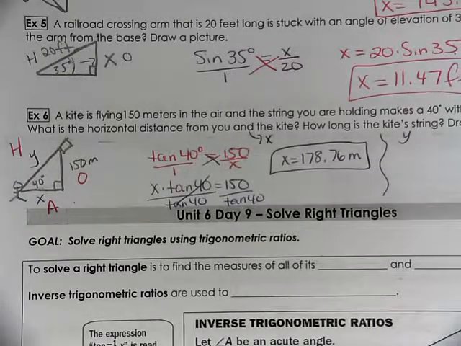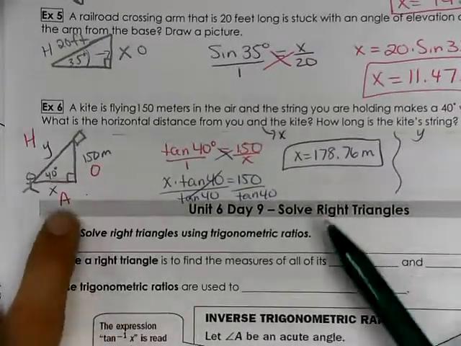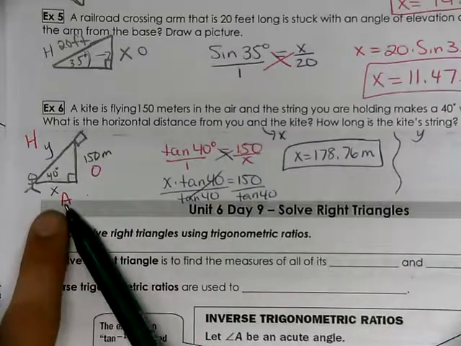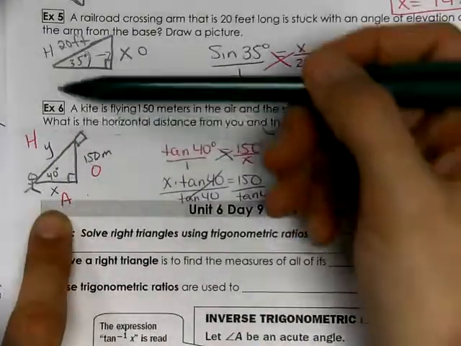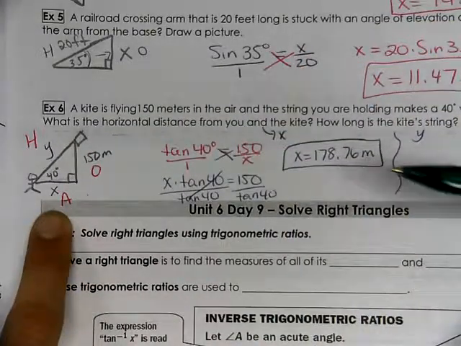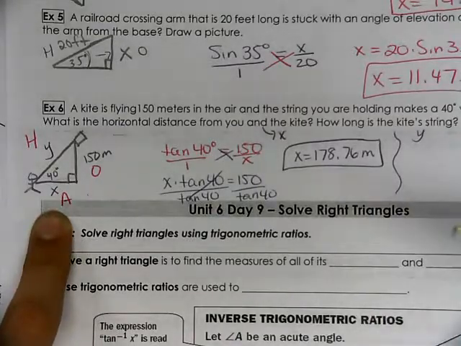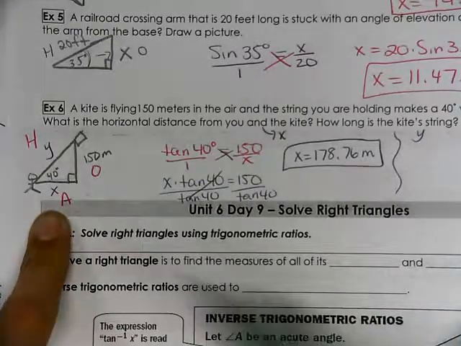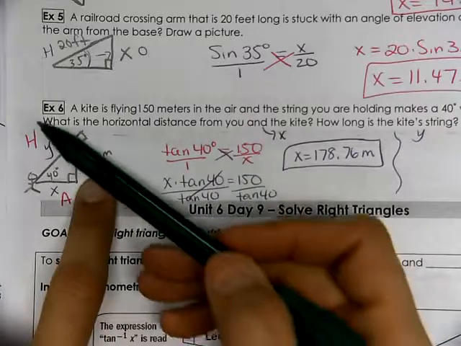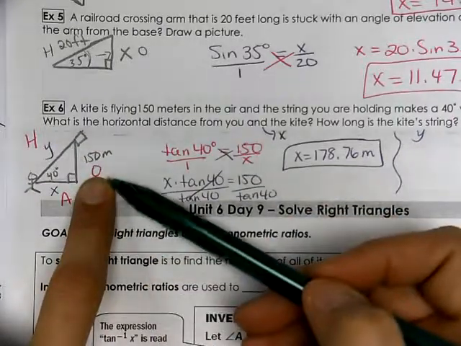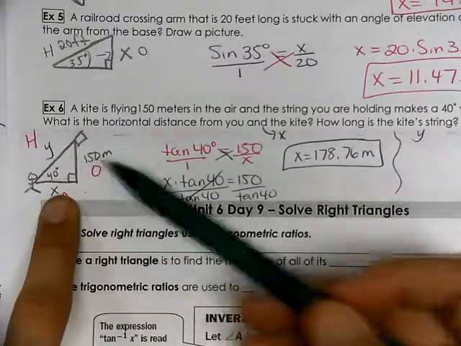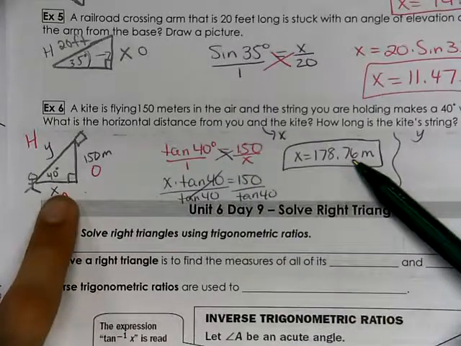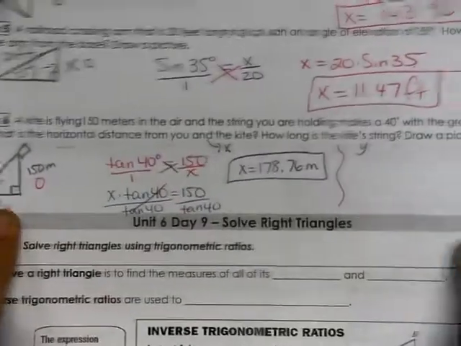Now let's figure out how long the string is. Now here's my thing. I know this side, 178. I could use cosine with this answer, but I don't ever like to use my answer in case I'm wrong. So I'm going to use the 150. So I'm going to use sine. I'm just going to use the 150 twice. Because if you use this answer, what happens if you're wrong? Then both your answers are wrong.